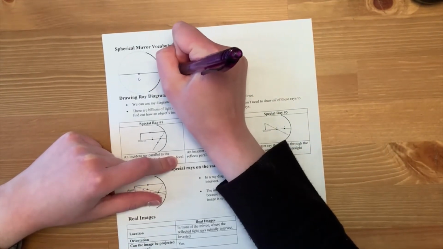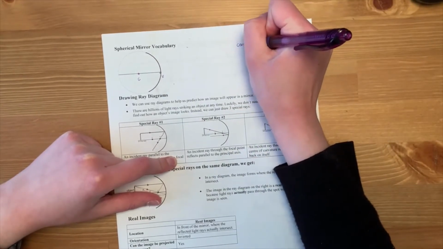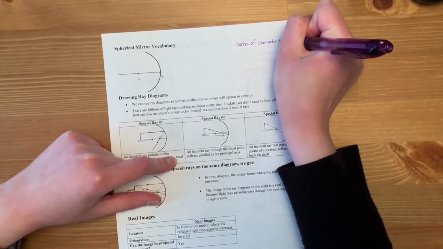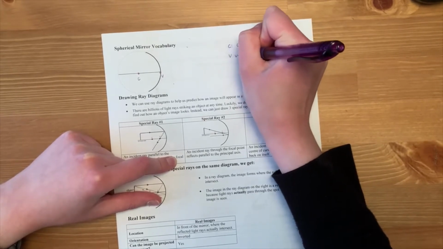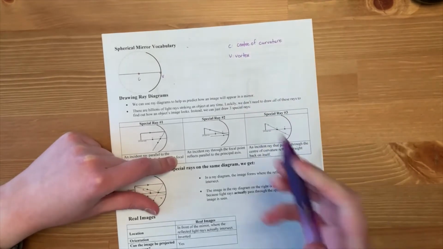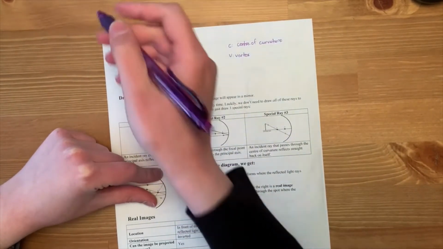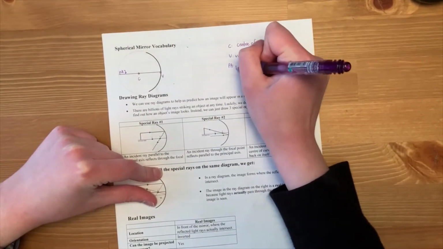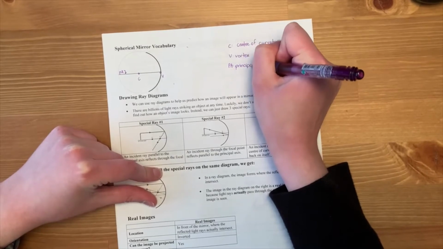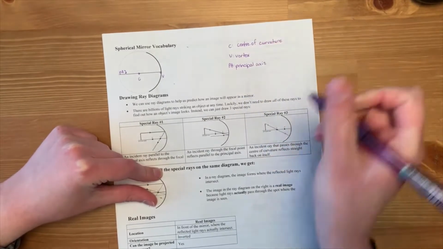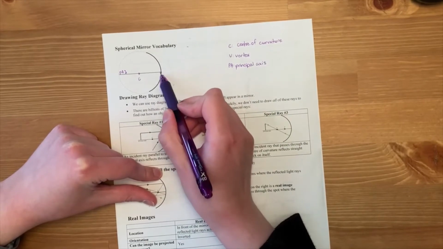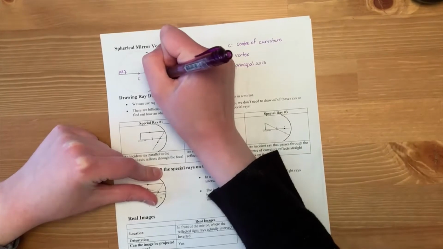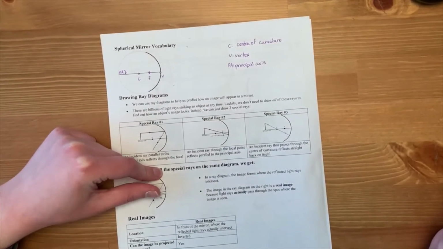Right here, we have the vertex. So C is center of curvature, and V is vertex, okay? If we draw a line through the middle of the sphere, that's what's called the principal axis. Okay, so the vertex is where the principal axis meets the mirror surface. And then halfway between the center of curvature and the vertex, we have what's called the focal point of the mirror.